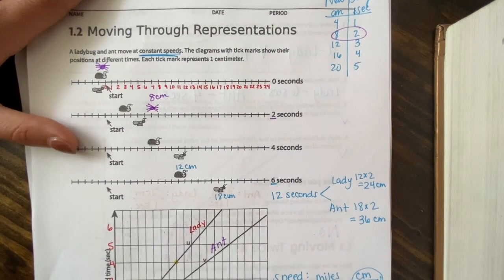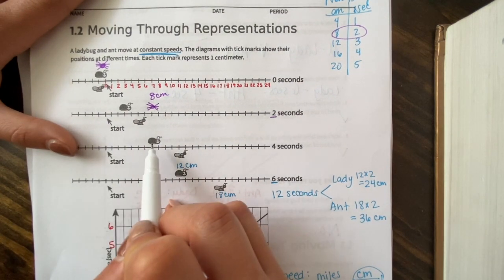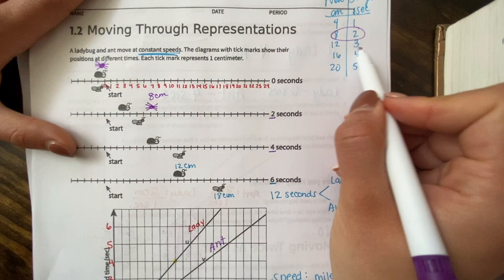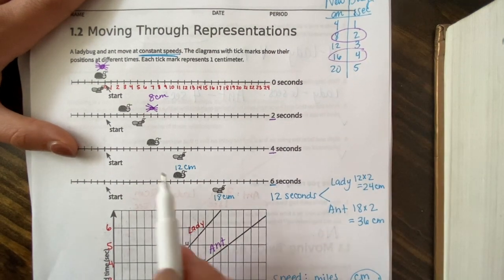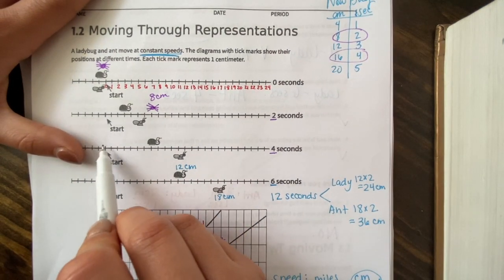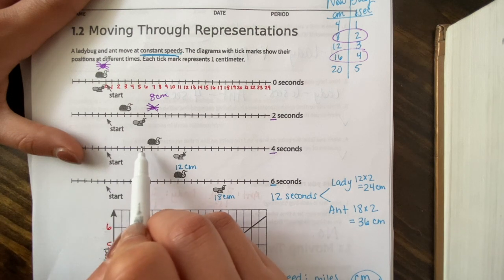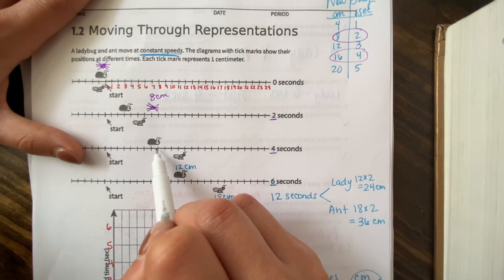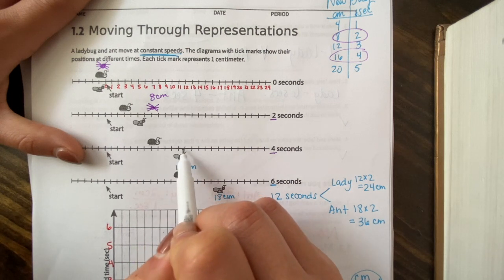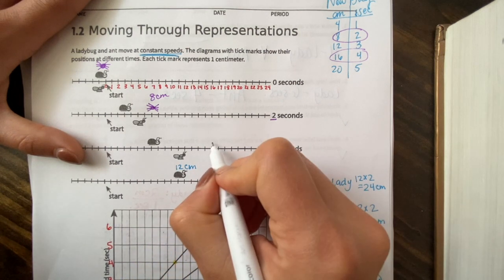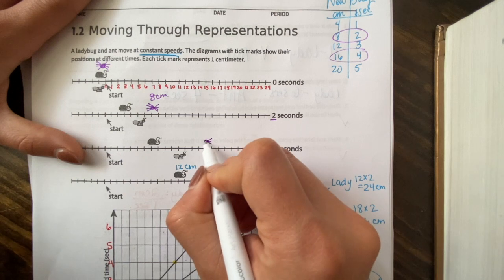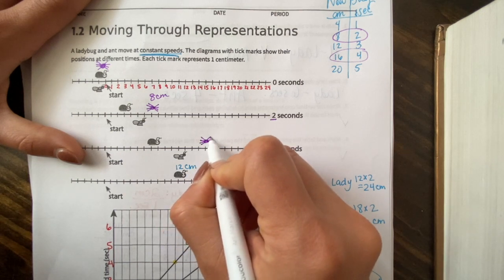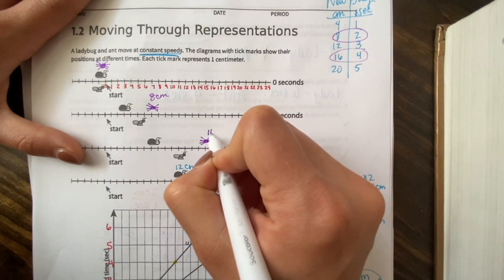Okay, then we're going to do the same thing here. If the ladybug is at 4 centimeters, because we have our table, we kind of already know it's 16. You can also just count. So it's 1, 2, 3, 4, 5, 6, 7, 8. And if it's twice, 8 and 8 make 16. So 8, 9, 10, 11, 12, 13, 14, 15, 16. So now our spider's going to be here at 16 centimeters.